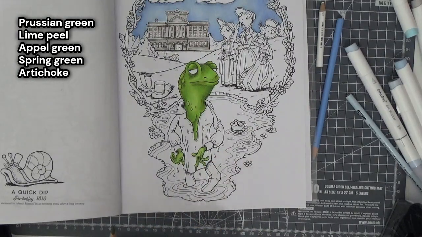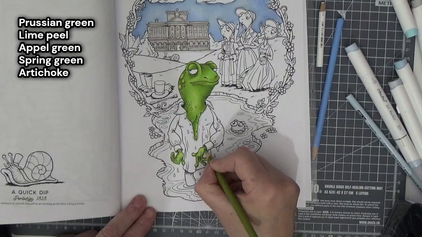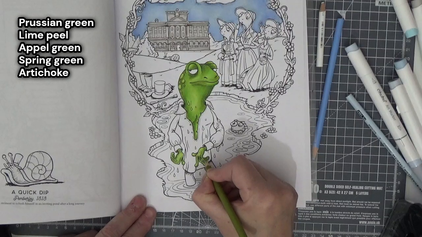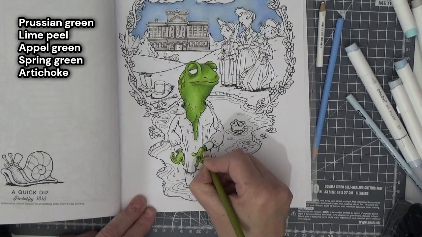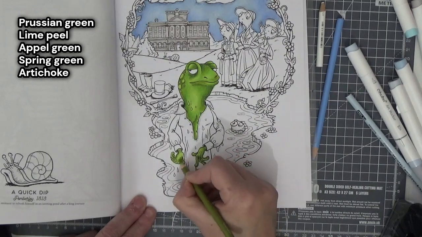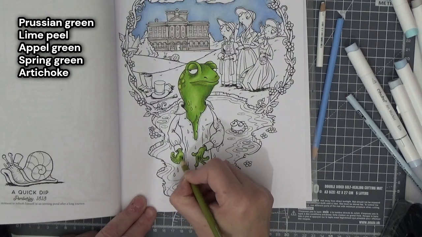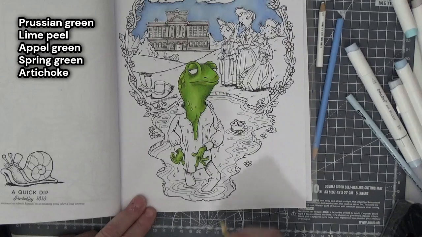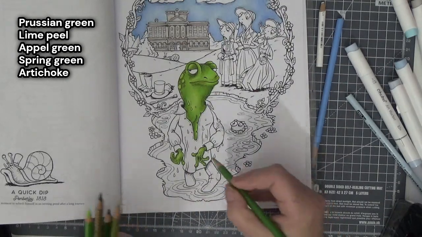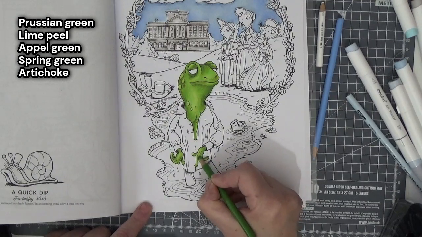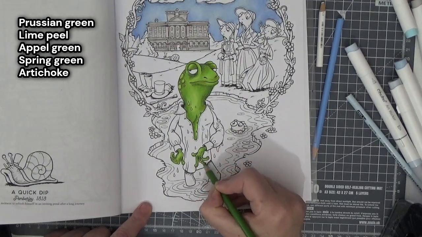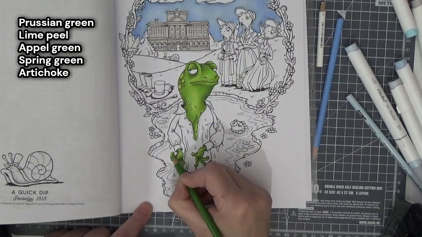Okay, so then next we're going to go in with our lime peel. Blend out that Prussian a bit. And apple. That really helps to brighten him back up again.